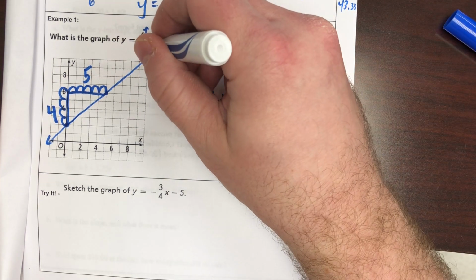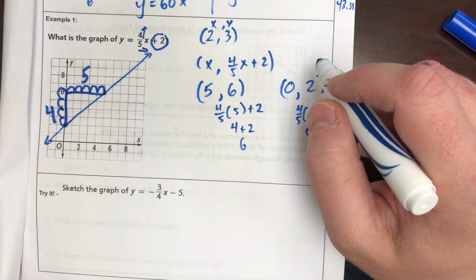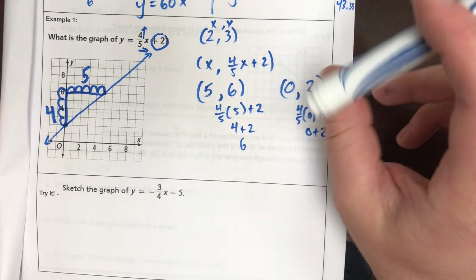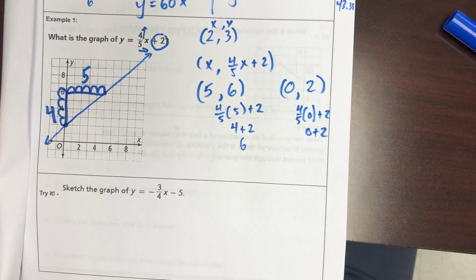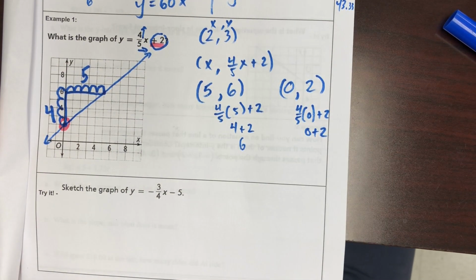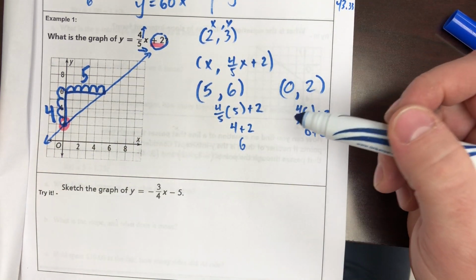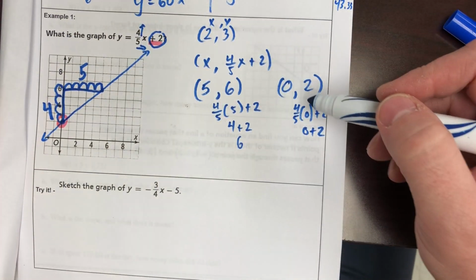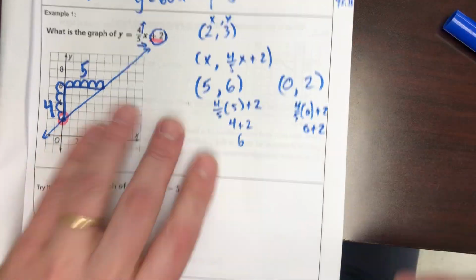Let's see if we can find the 2 anywhere. I'm looking for another color. Here's another color. The 2 was that right there. The 2 is where it touched the y-axis.